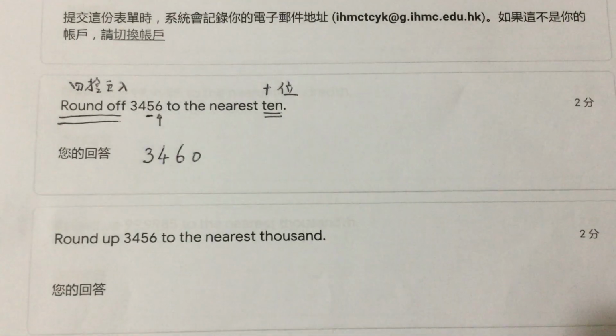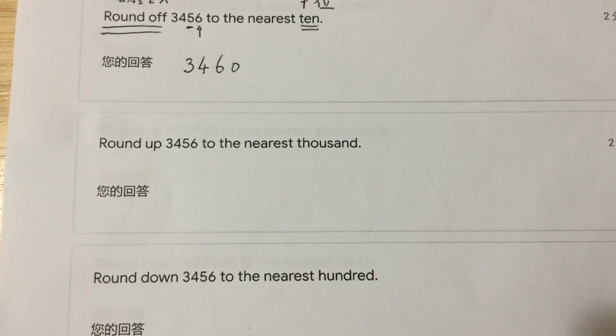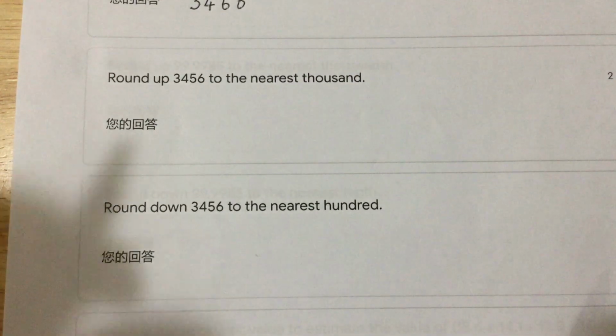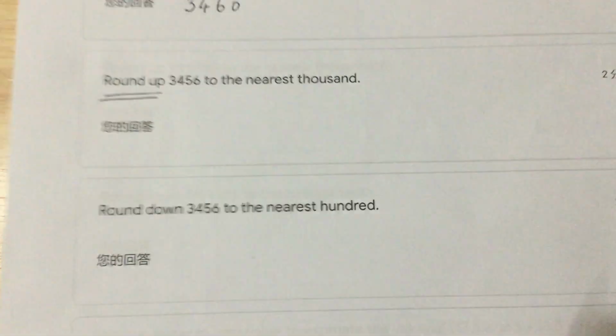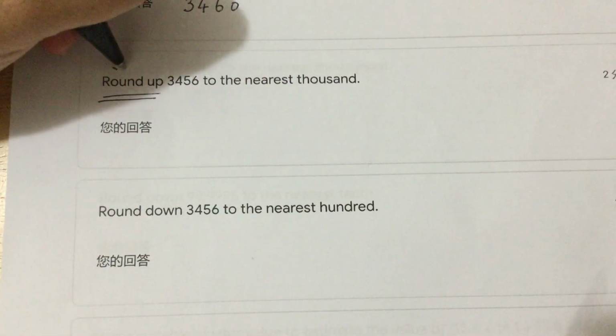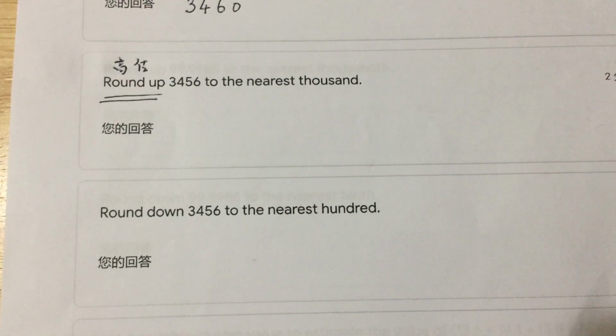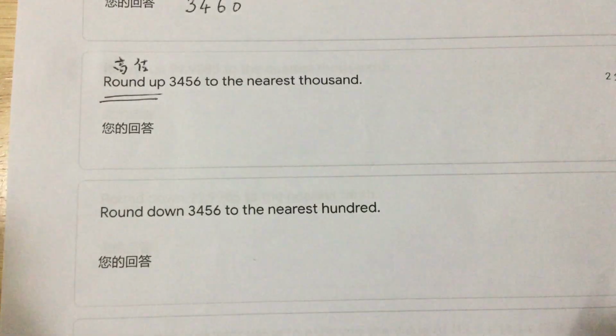And then we will go to the second question and the third question. But this time it is a little bit different. This time we see round up, but not round off. The meaning of this one is called 高估. So you must think of something bigger, and you will never think of something smaller. We will add 1 every time.